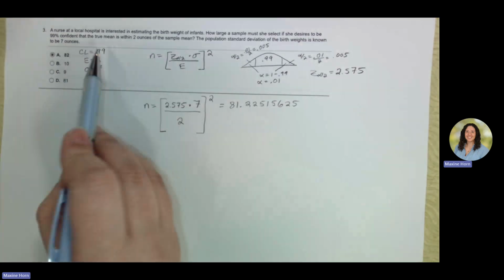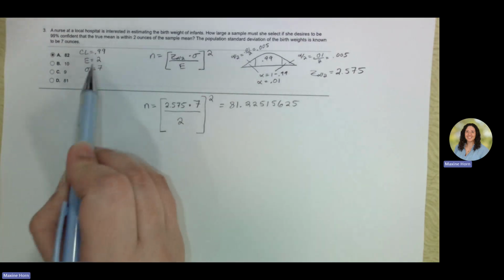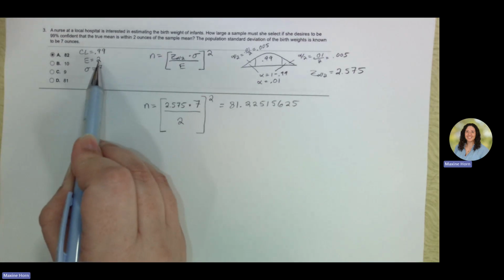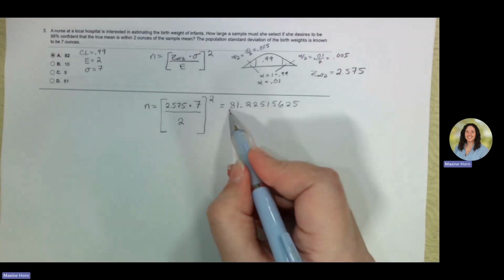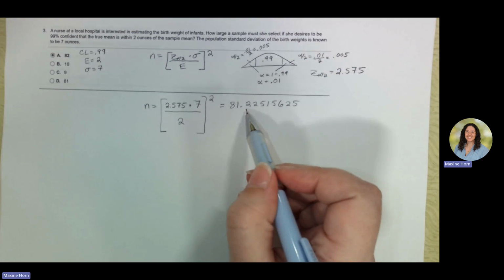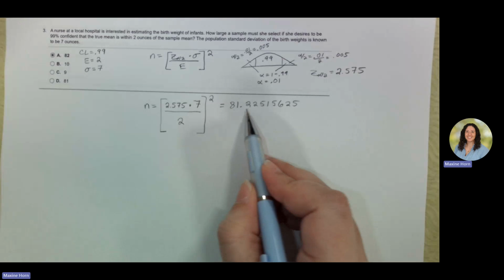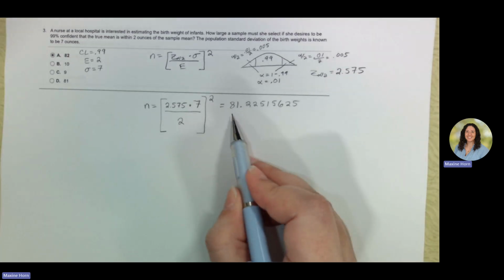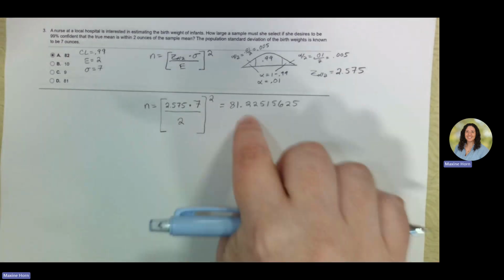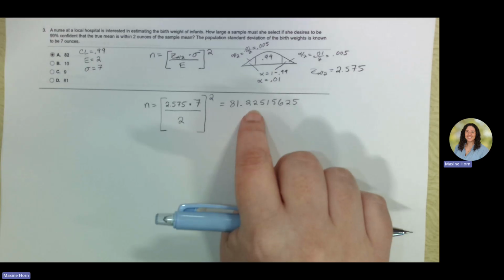In order to be 99% confident and having a margin of error of 2 ounces, I need to get 81.2 blah, blah, blah people in this survey. Or infants. Well, you can't have 0.2 of a person. And if I round down to 81, I have not met this threshold, right?